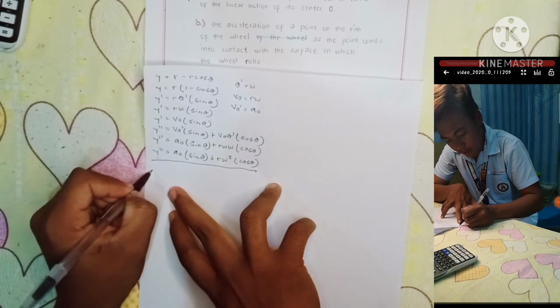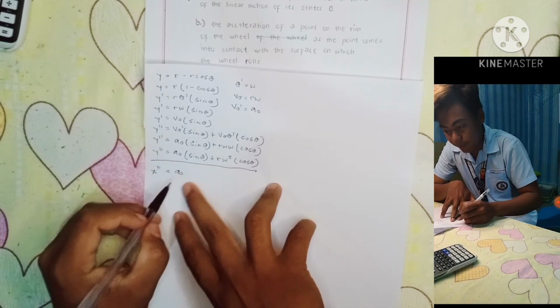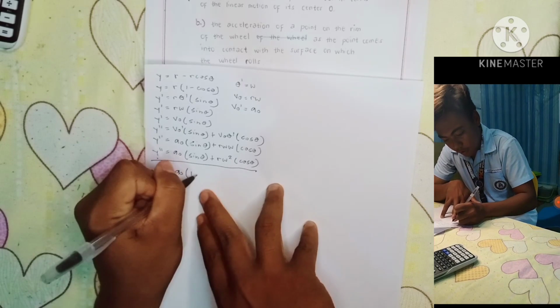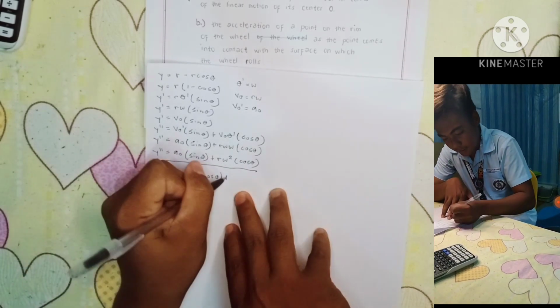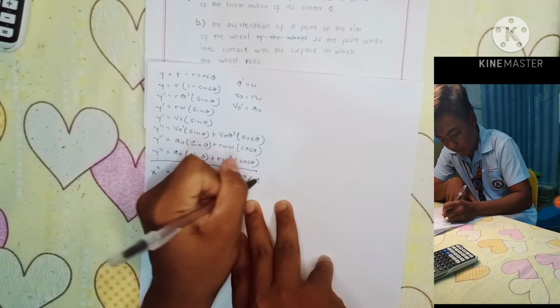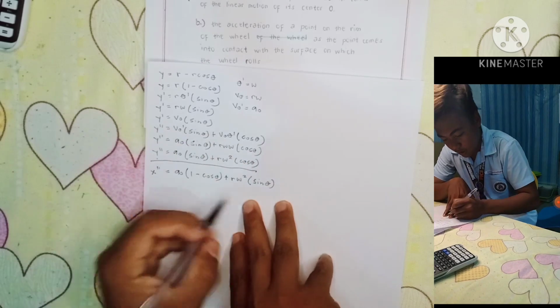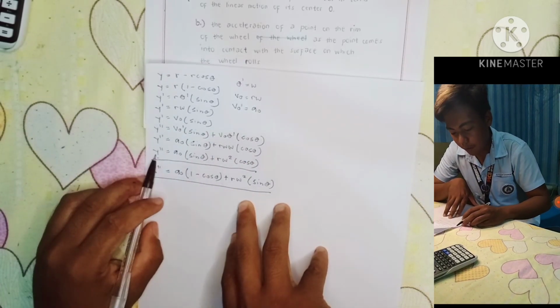And the x double prime is equals to AO times 1 minus cosine theta plus R omega squared times sine theta. So this is the answer for x double prime and y double prime.